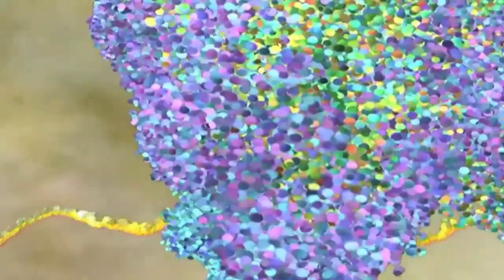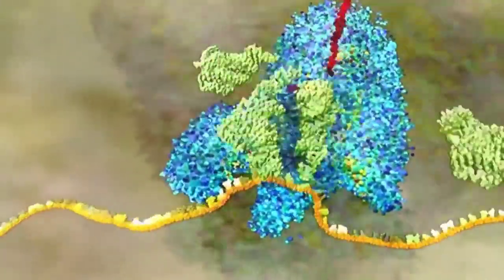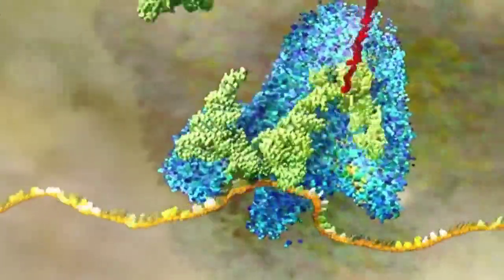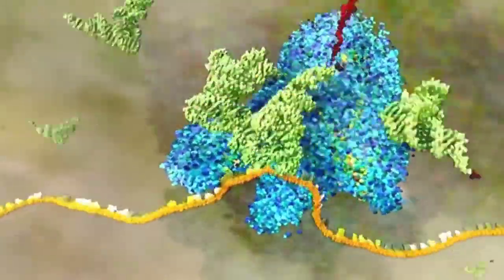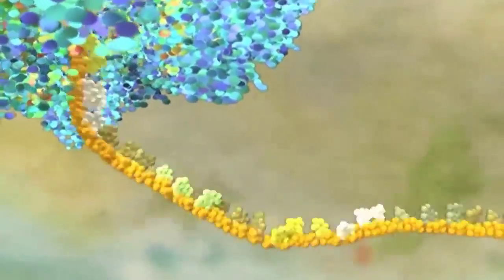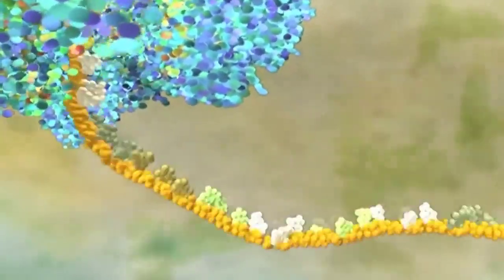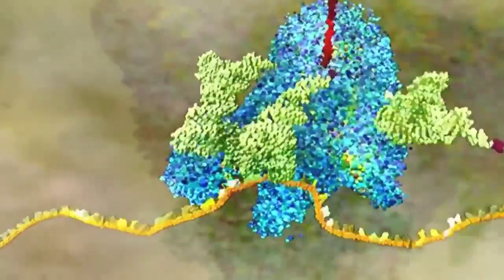That's the larger green molecules, also referred to as tRNA. The small subunit of the ribosome positions the mRNA so that it can be read in groups of 3 letters known as a codon. Each codon on the mRNA matches a corresponding anticodon on the base of a transfer RNA molecule.